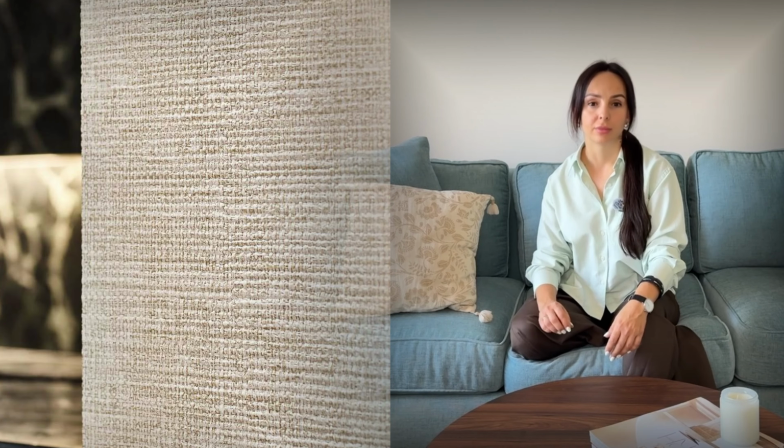But there are more interesting options. For example, fabric wallpaper. Linen is most commonly used for walls. These options add depth and softness, making the space feel more alive. I really love eco-friendly and natural materials. I think it's a great solution for a bedroom or a nursery.